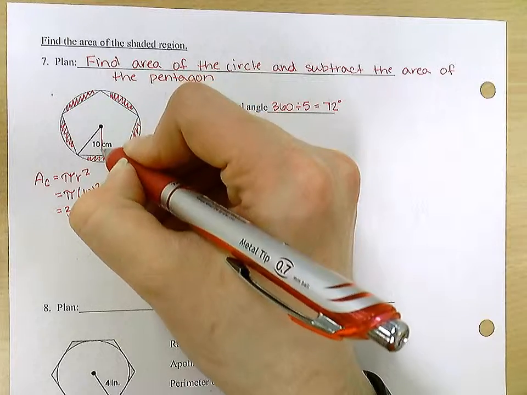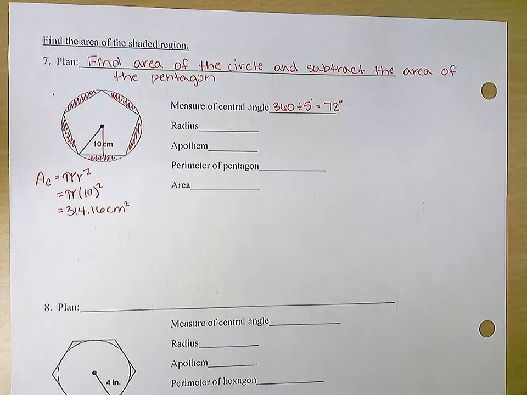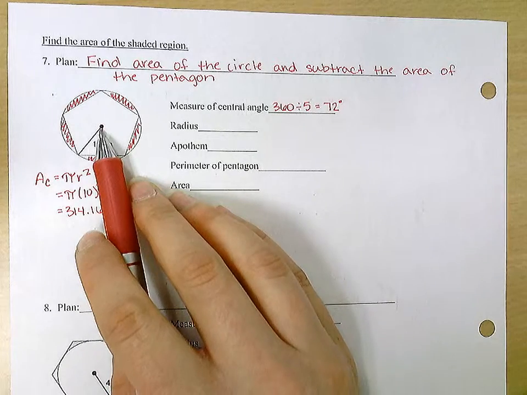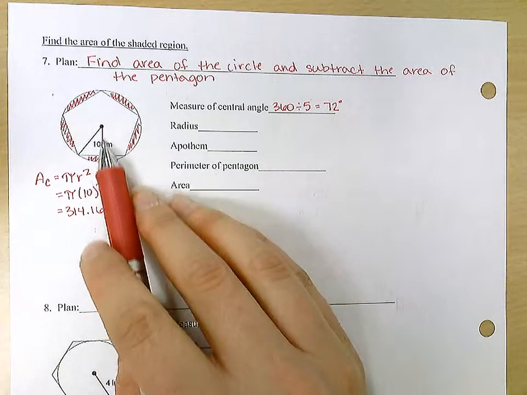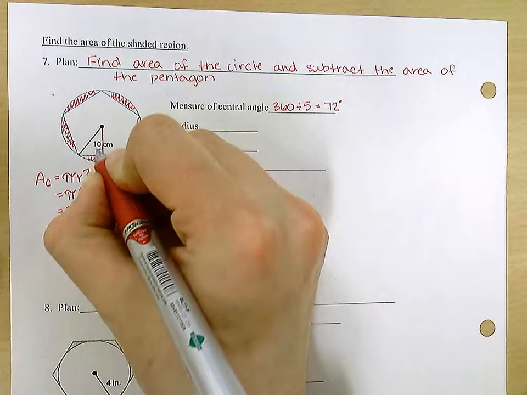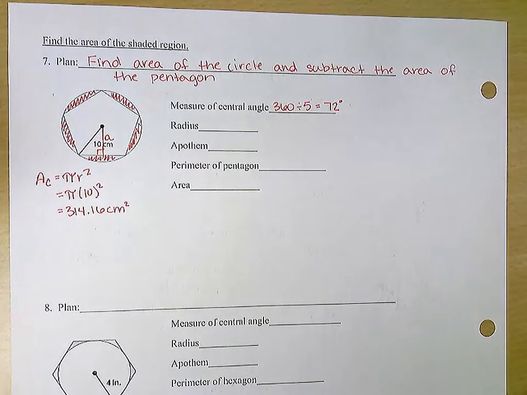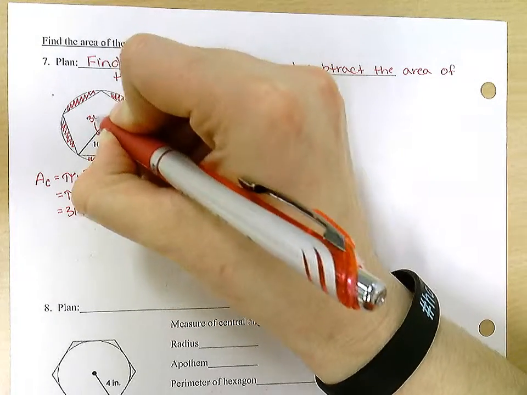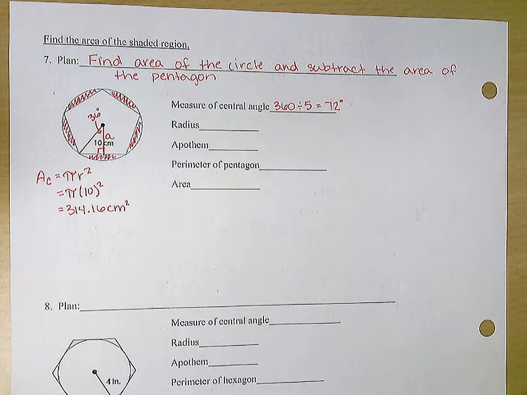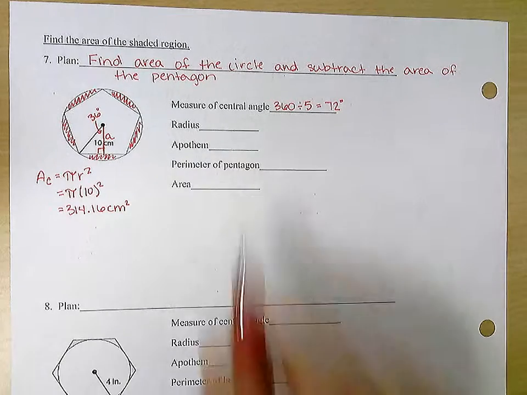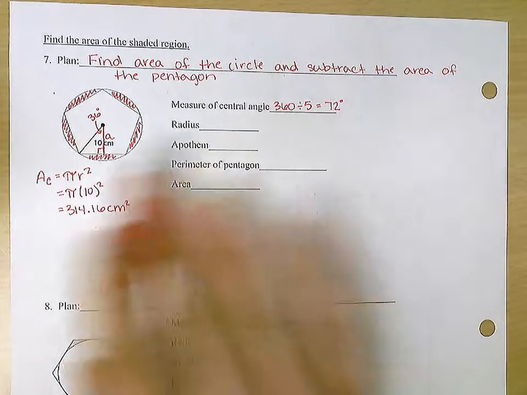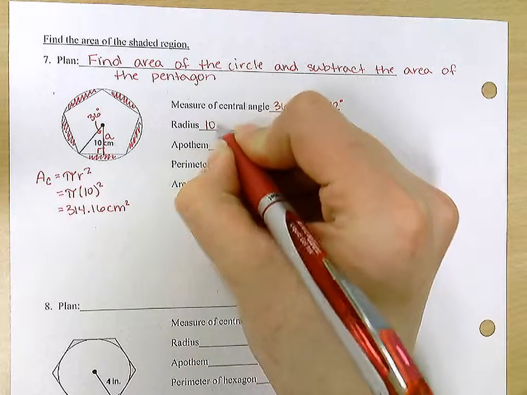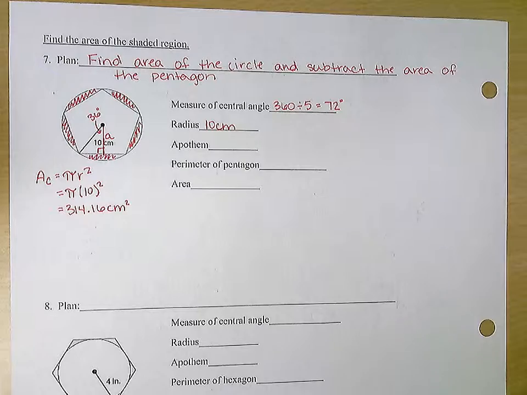Okay, if I draw in the apothem, it's not drawn in for me. The apothem goes from the center to the side and is perpendicular. Now, the angle between the radius and the apothem is half the central angle. So again, this angle right here is 36 degrees. Now, we're already given the radius. The radius was 10 centimeters. It's already given to us.